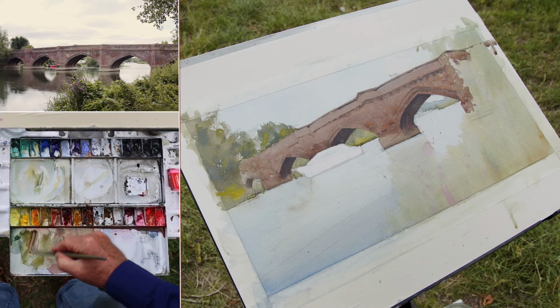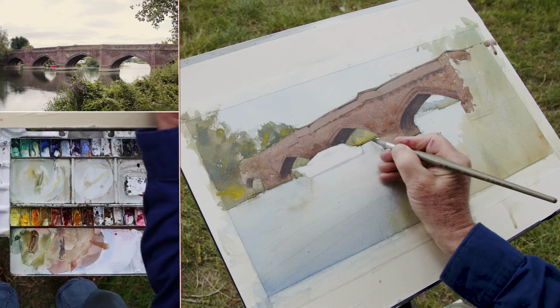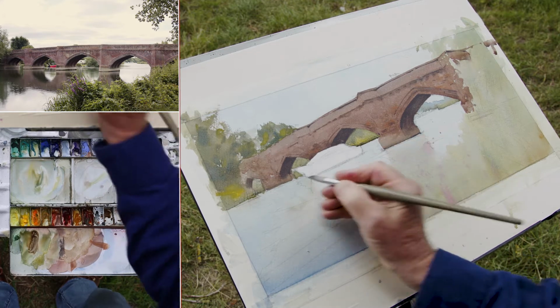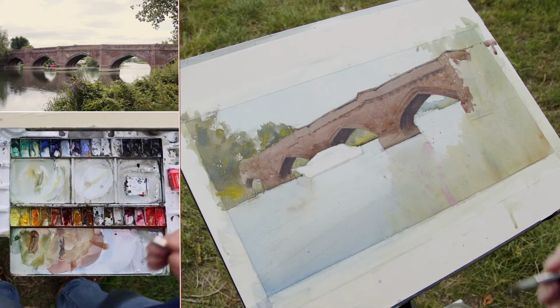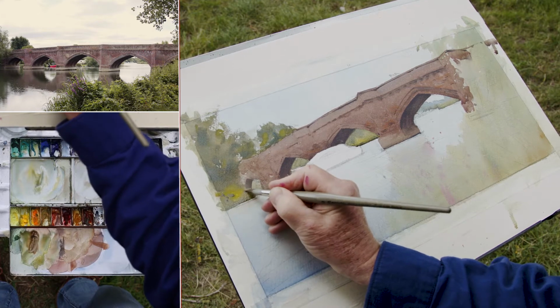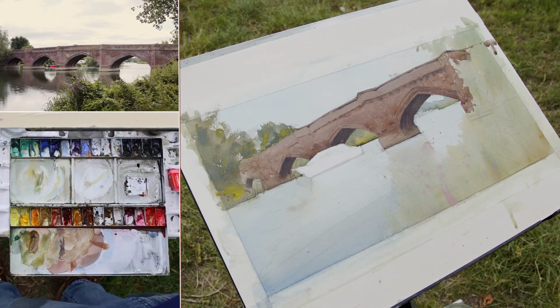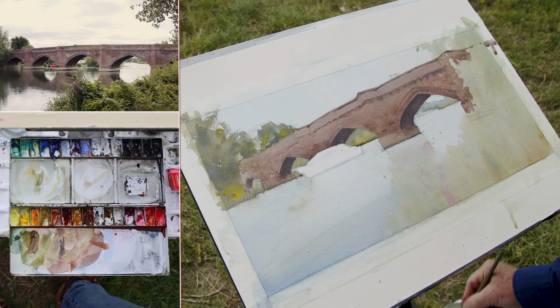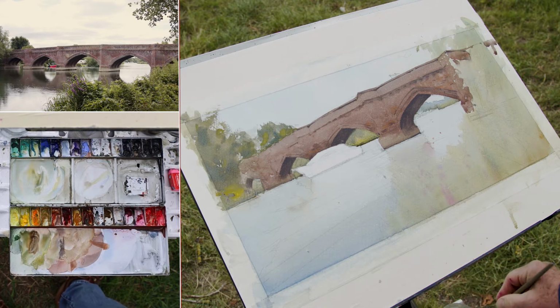And a warm grey there. Yeah, time for the river.